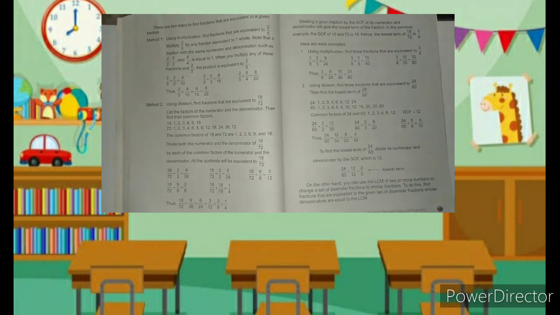There are two ways to find fractions that are equivalent to a given fraction. Method 1, using multiplication: find fractions that are equivalent to 2/5. Multiply 2/5 by any fraction equivalent to 1 whole. Note that a fraction with the same numerator and denominator, such as 2/2, 3/3, and 4/4, is equal to 1. So when you multiply any of these fractions and 2/5, the product is equivalent to 2/5.